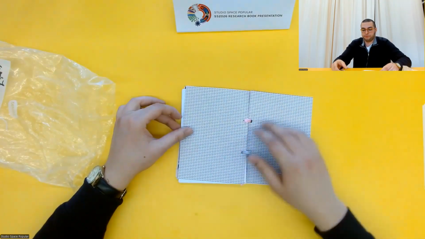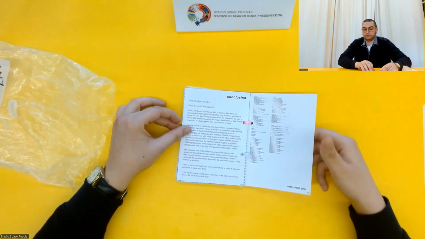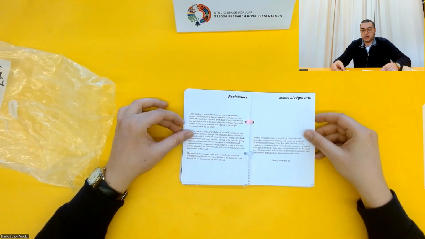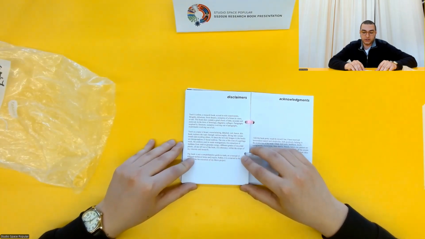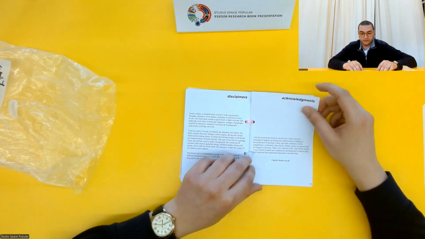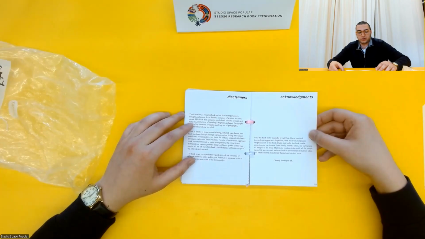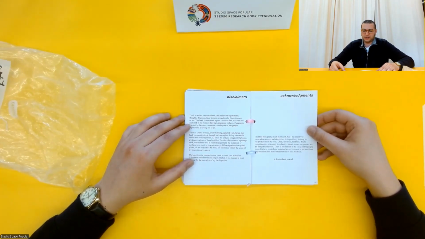These are all the findings. This is the conclusion. I thought it made sense to put the disclaimers at the end, but maybe not so much. I realized it doesn't make sense after I finished the book. But with the acknowledgements, I thought it makes more sense, because acknowledgements, I feel, come at the end of the work rather than before someone starts working on something.